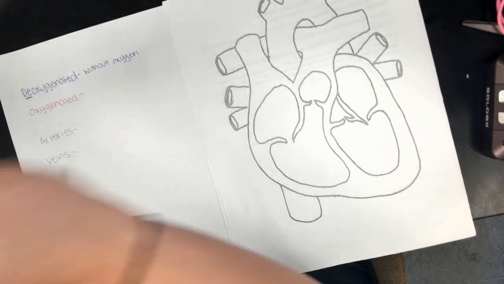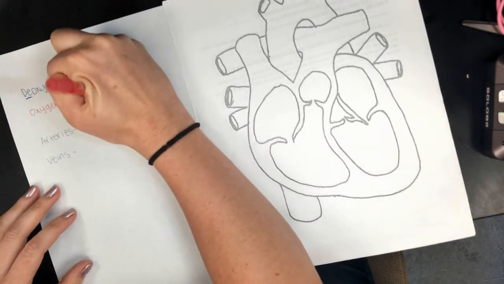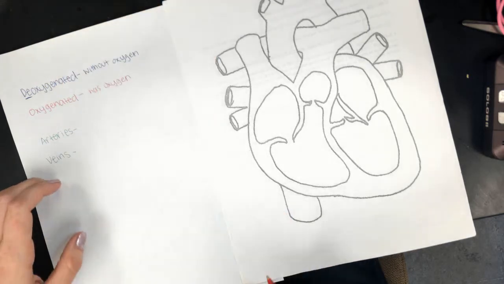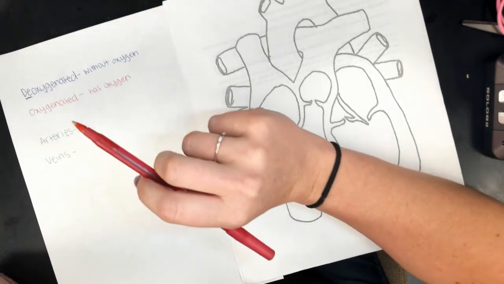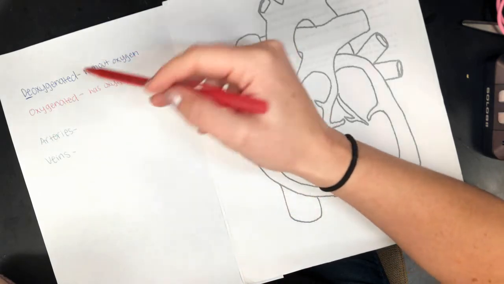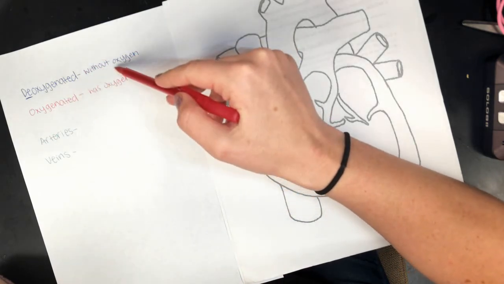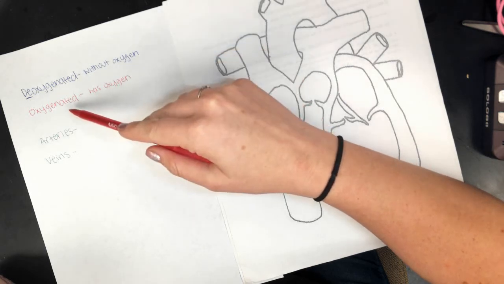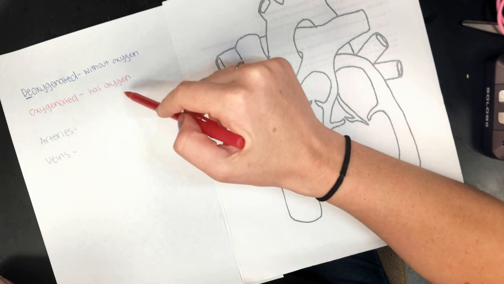Whereas oxygenated blood has oxygen. And instead of trying to memorize your way through this, you can just think about it logically. Deoxygenated would need to be making its way to the lungs to get oxygen, and oxygenated blood must have already gone to the lungs and got oxygen.